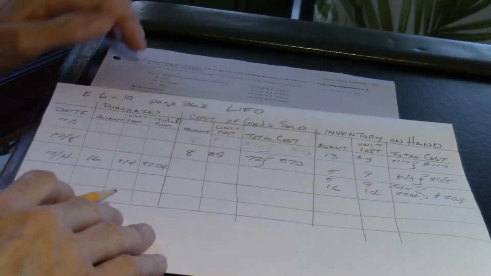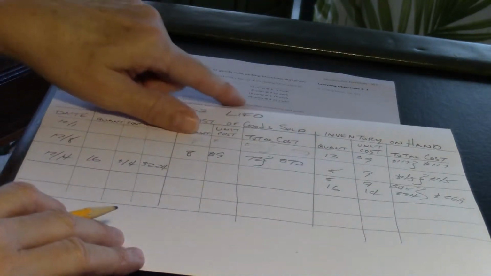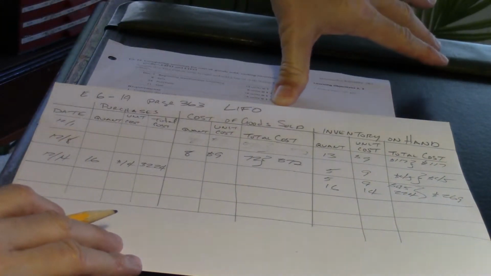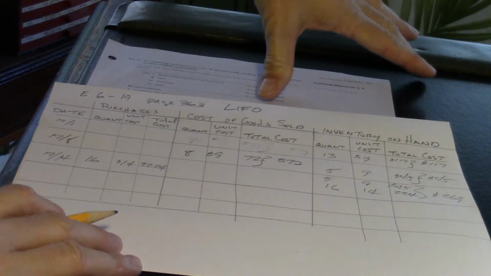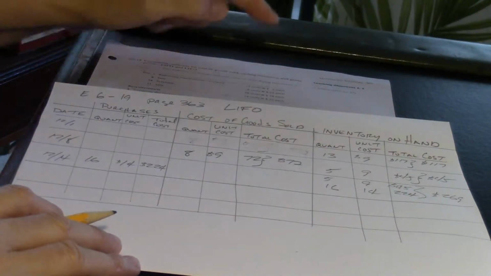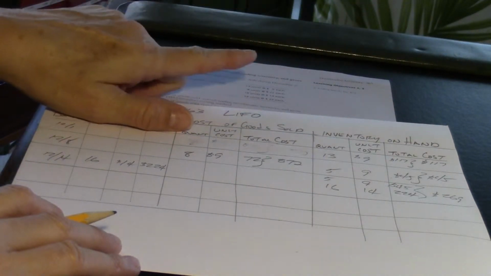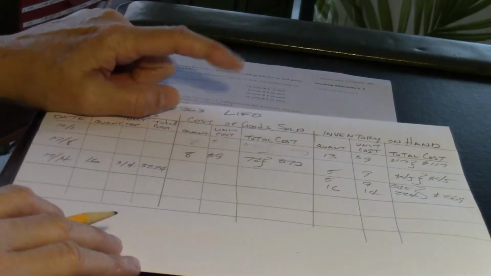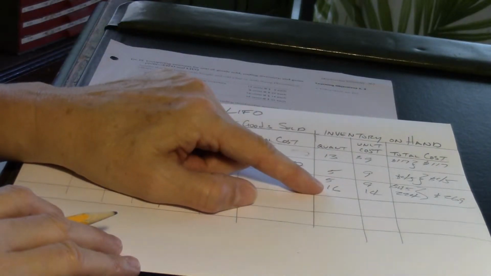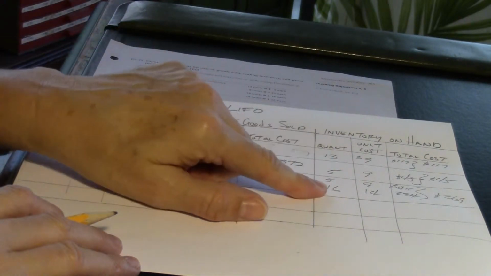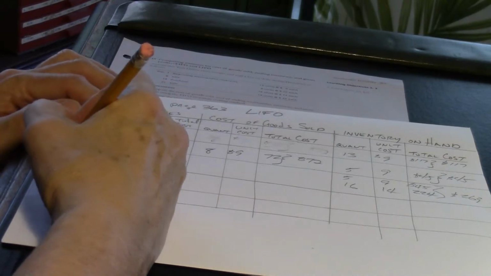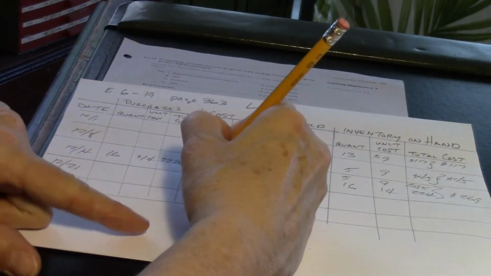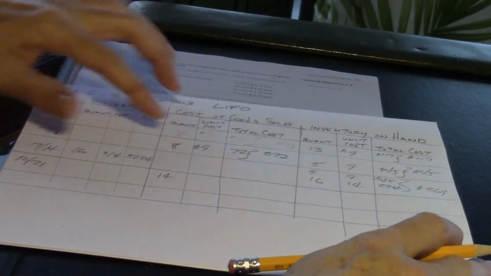All right. So we have another sale, 14 units at 22 each. So we don't care about that 22. That's our revenue. We'll care about that later when we calculate revenues. But for right now, we want to know which 14 dolls did we sell. Well, we're doing last in, first out. These are the last in. So we sold 14 of those. So on 12/21, under cost of goods sold, we put 14.